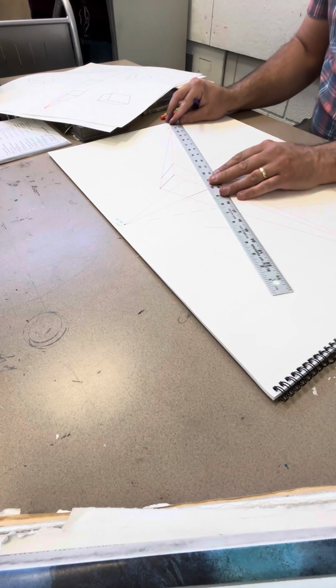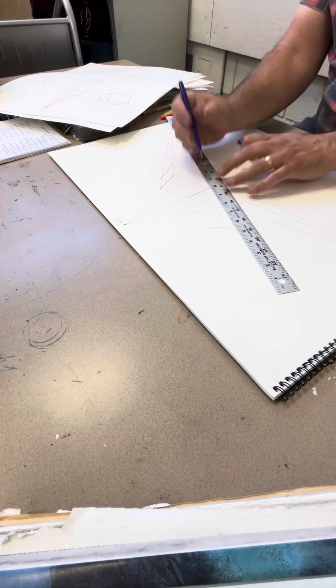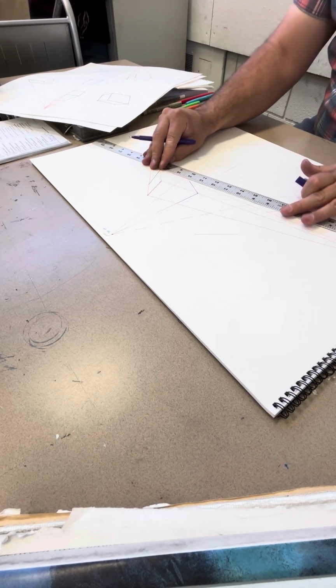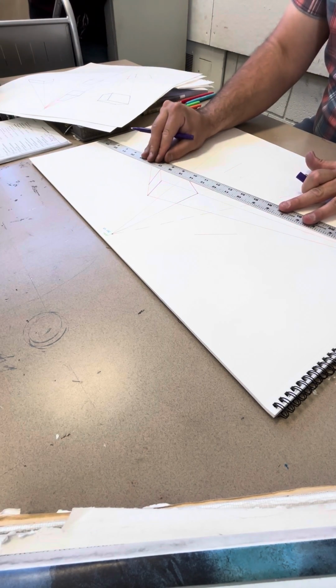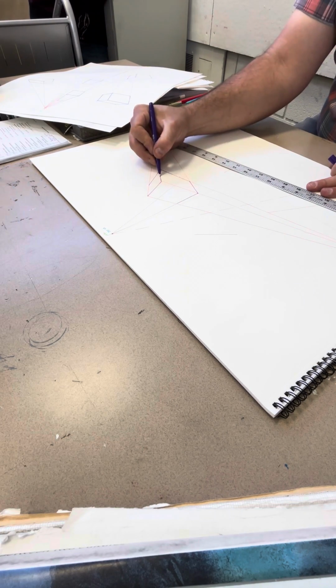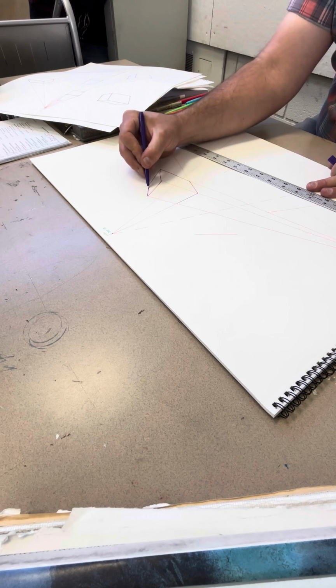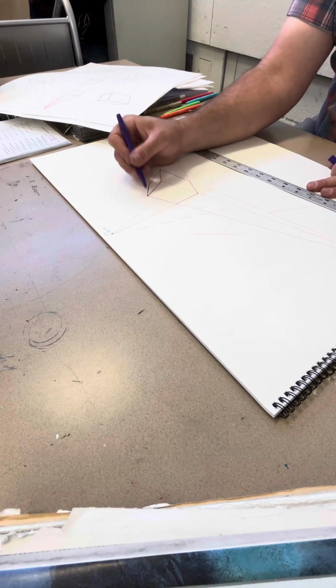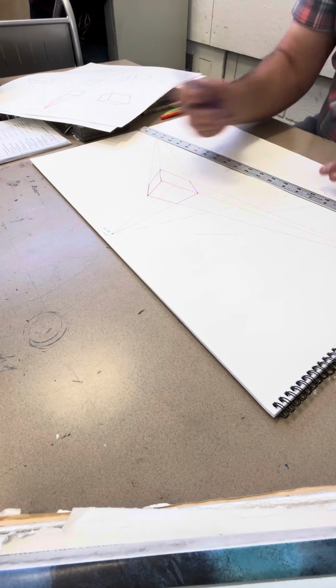All of my horizontals will then vanish towards our standard 2-point perspective. And then we get a form that is receding away from us this way, as well as receding away from us that way.